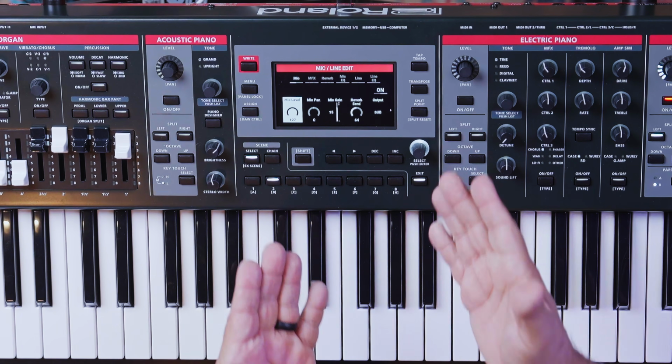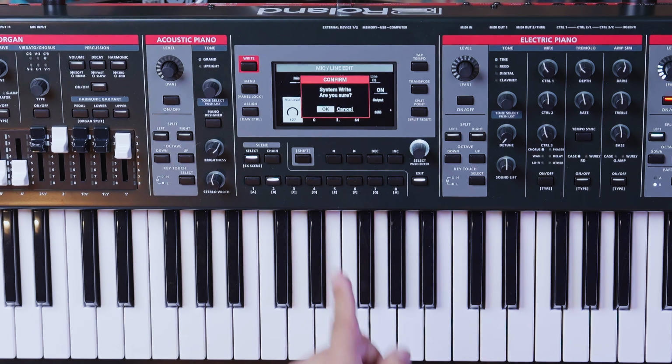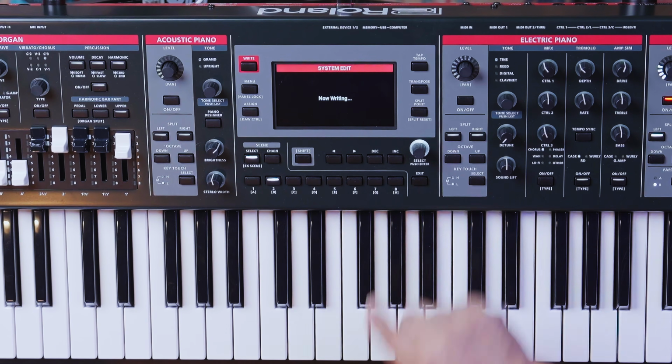If I want to save those settings, because I'm always going to use this mic, this is my keyboard, I'll press write, and it's going to system write that. So the keyboard knows these are my settings, these are my mics. If I wanted to change it, I can easily redo it and press system write and okay. Now those are my mic settings as long as I use this mic. Once that's completed, we can start looking at some of the effects that are in here.